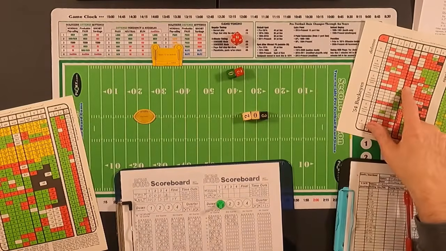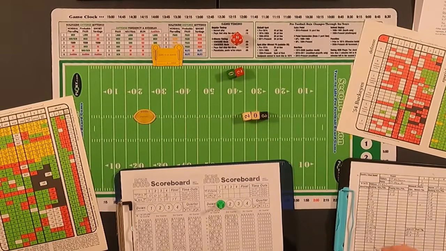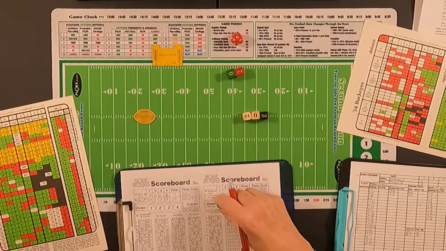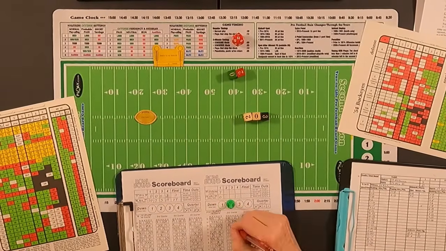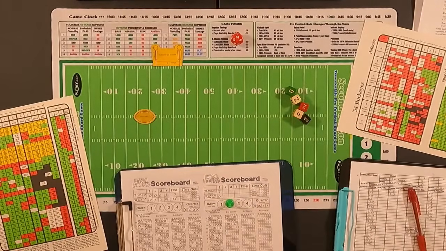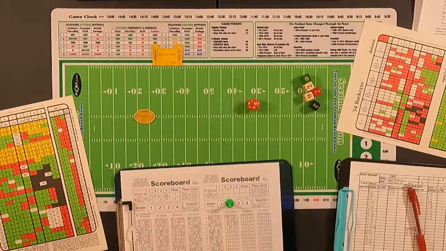A 2 for me is -3, and 32 on his option is 3. It's no gain. So he gets a no gain. Second down, 30 seconds. All right, that worked out pretty well. I think I'll run a standard this time. He's going to go with a 20, any pass.